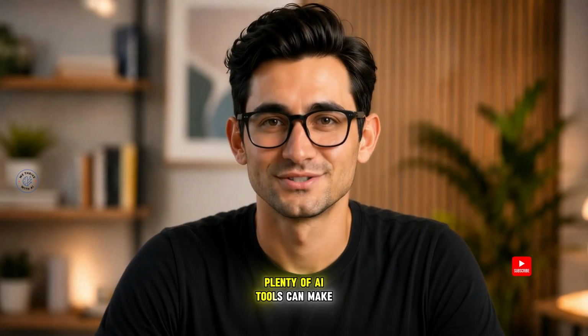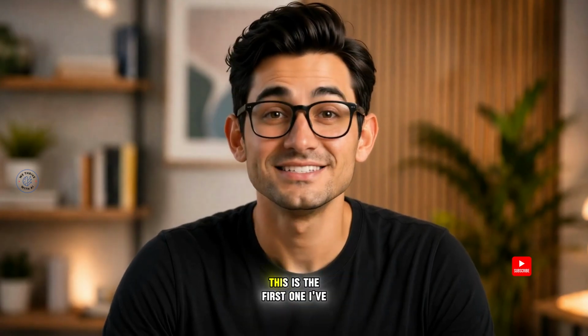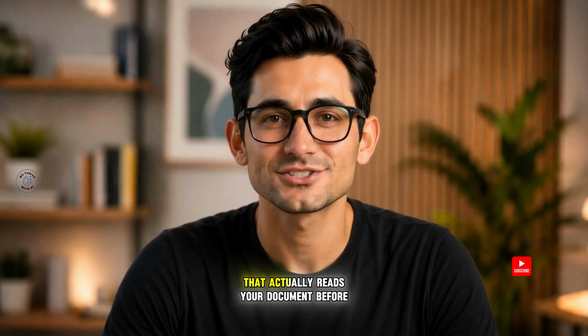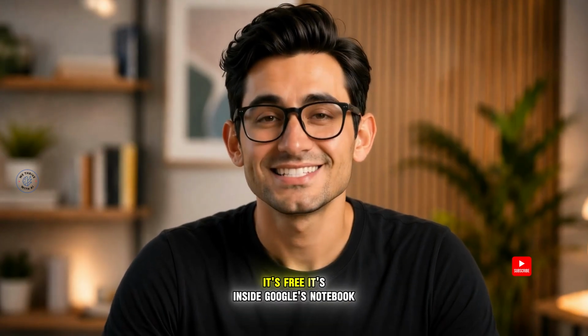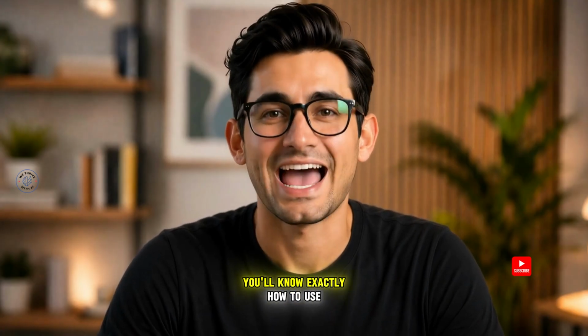Plenty of AI tools can make something that looks good. This is the first one I've used that actually reads your document before it draws anything. It's free. It's inside Google's NotebookLM. And if you're new to it, by the end of this, you'll know exactly how to use it.